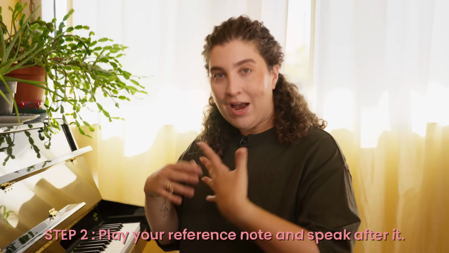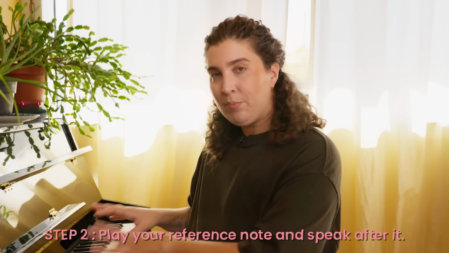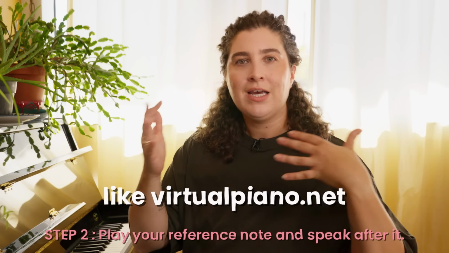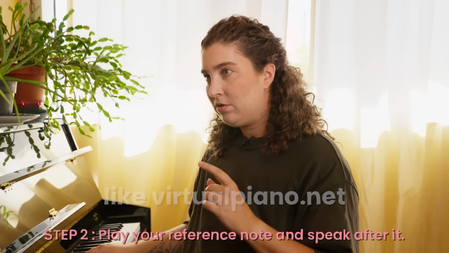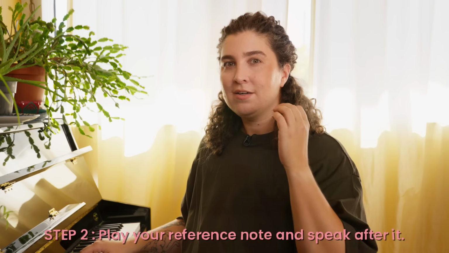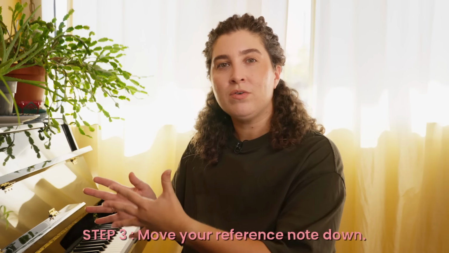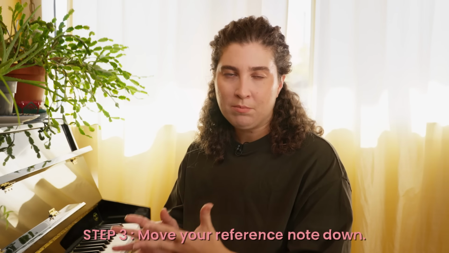Step 2, after you have your reference note, using either a piano like this or a piano app on your phone, play your reference note and speak after it. So, hi, hi. Next, step 3, we're going to move the reference note down by the smallest amount possible.